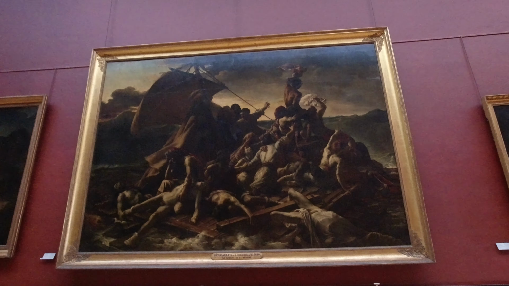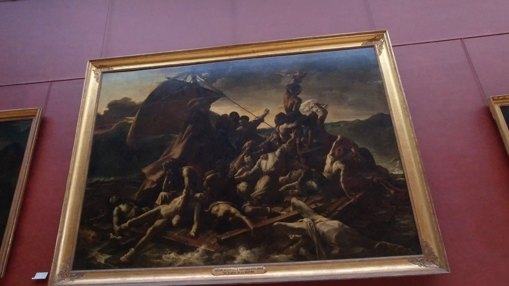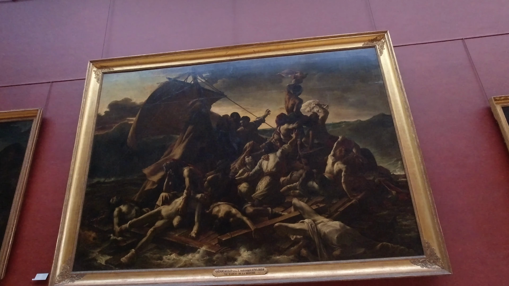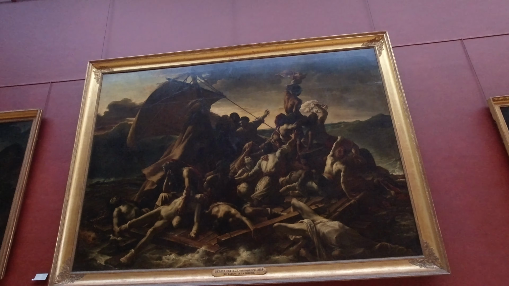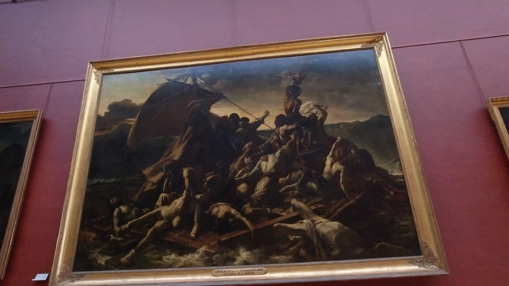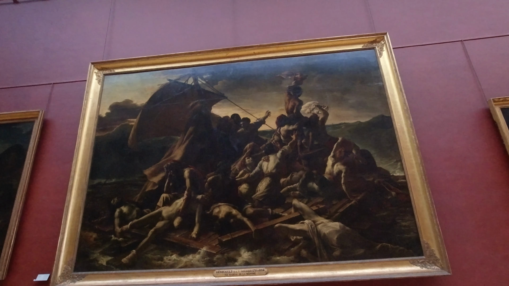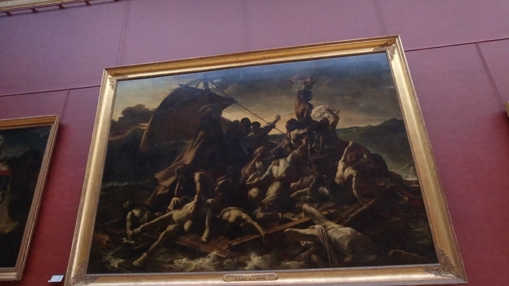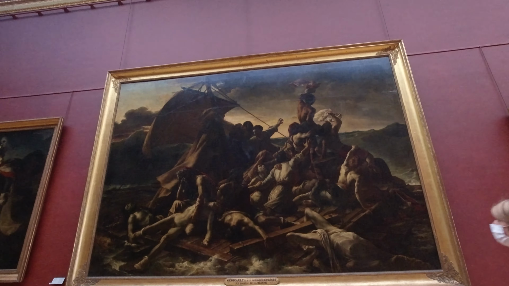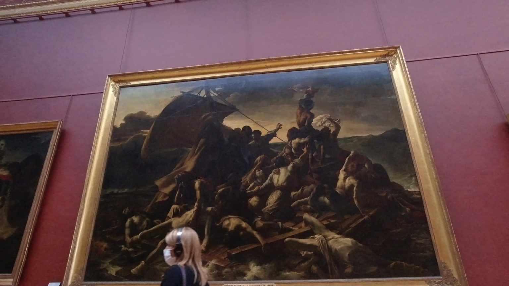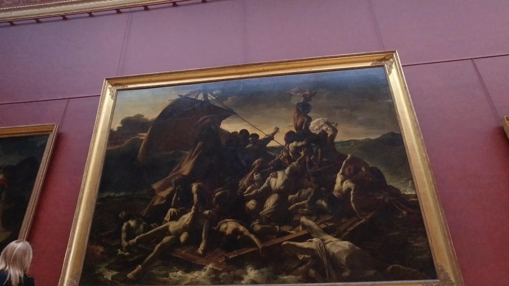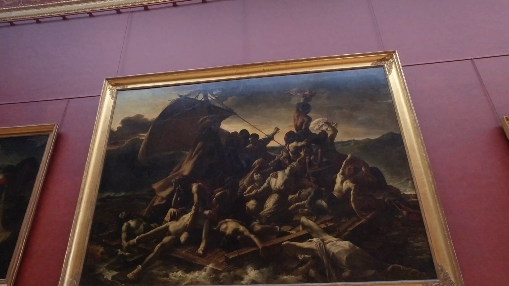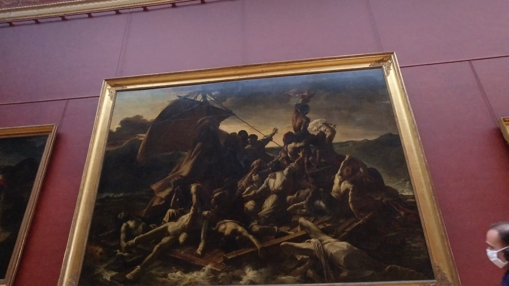So this painting by Géricault is actually based on a true story that happened just a few years before the painting was done. It's about a shipwreck that happened not far away from Senegal, and due to a lack of safe boats, the captain has left most of his crew.